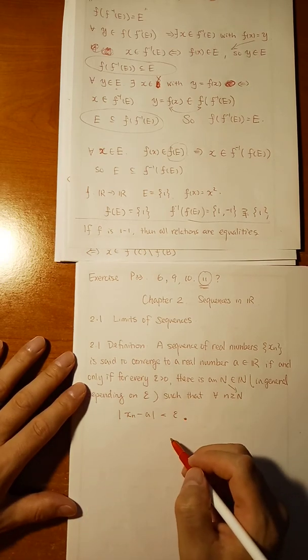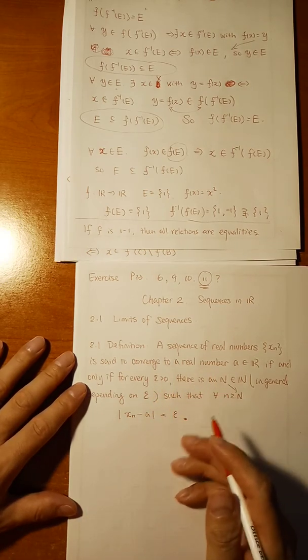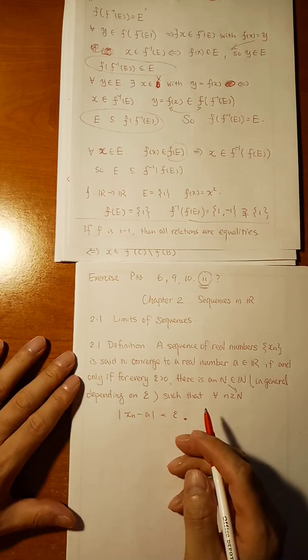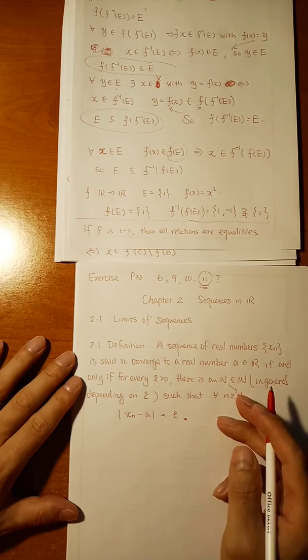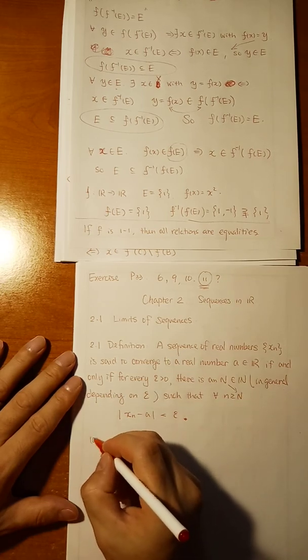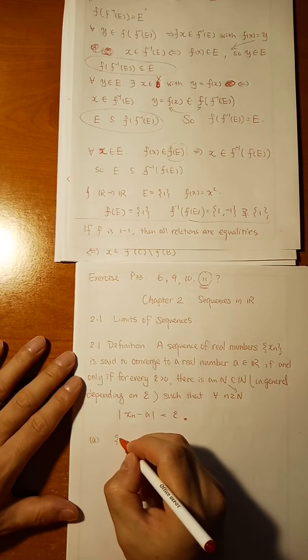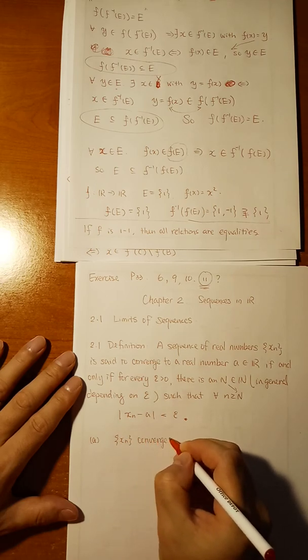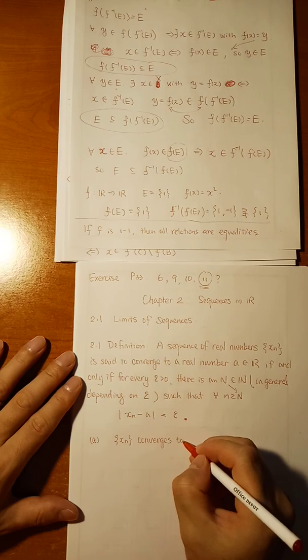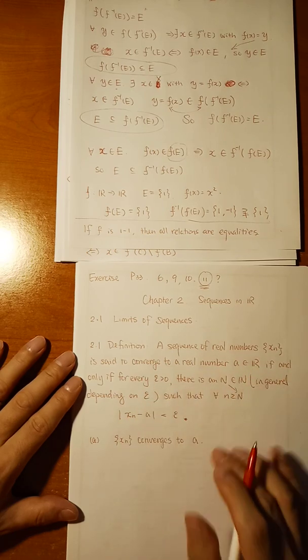The definition stops here. Then we will have several phrases or notations to describe the same idea. In the book it says interchangeably. First, we say the sequence xn converges to A. That's the convergence.